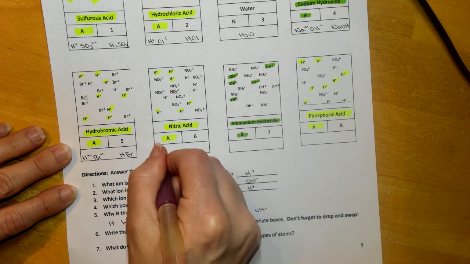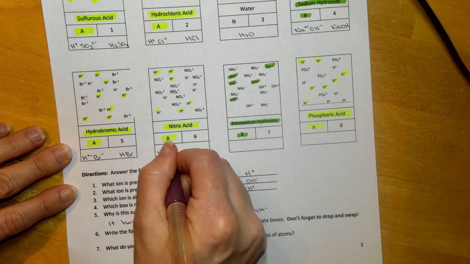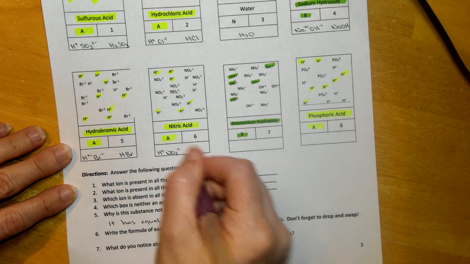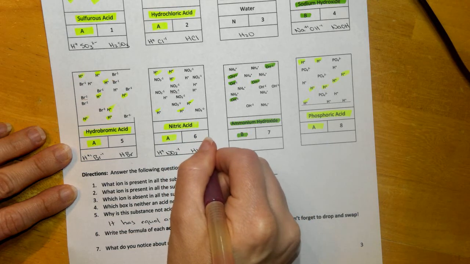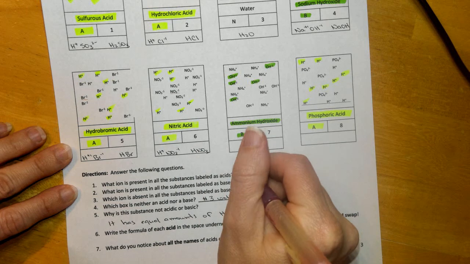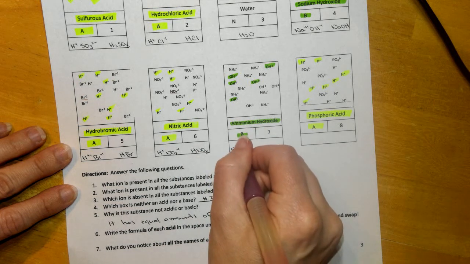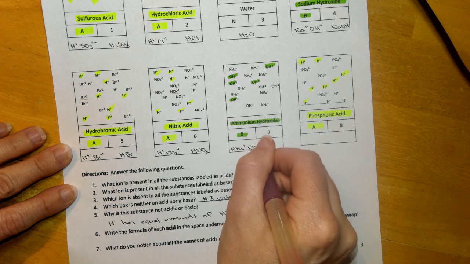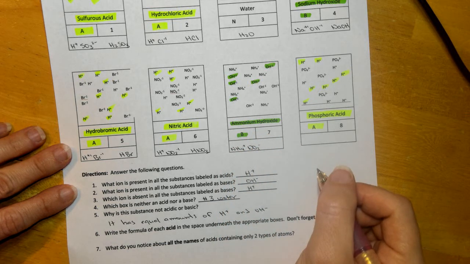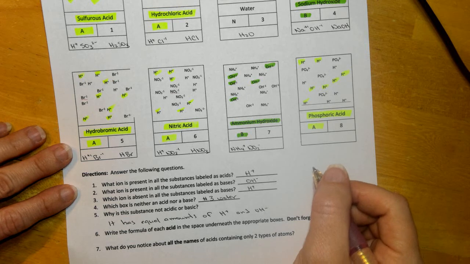This one we have H+ ions and NO3 -1 ions. So we would get HNO3. This one we have NH4 +1 and NO3 -1. Remember, I didn't mention this before, but the cation, the positive ion, always gets written first. That's why I've been putting the positive ion first.